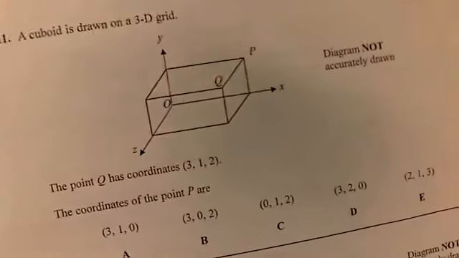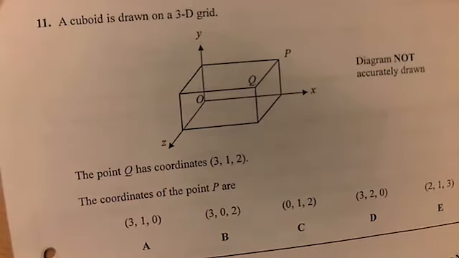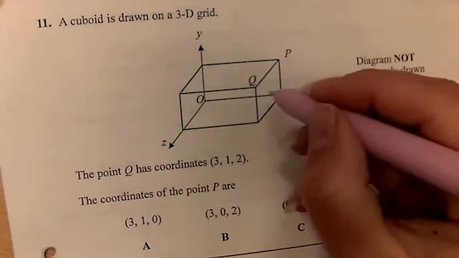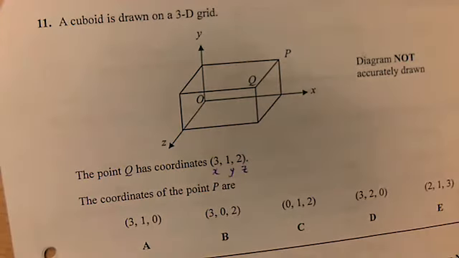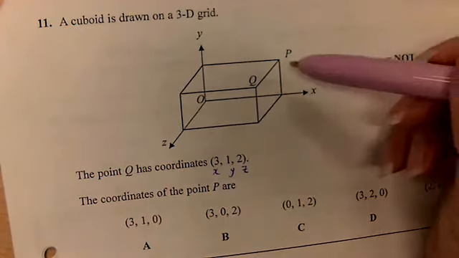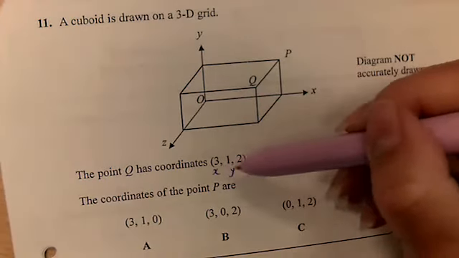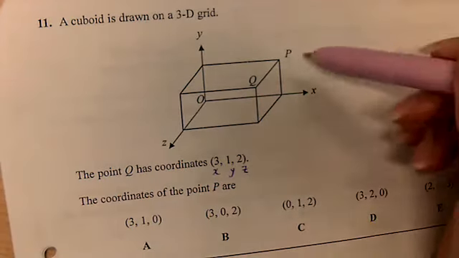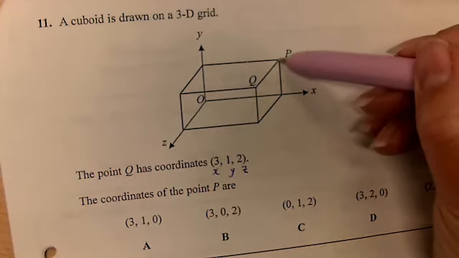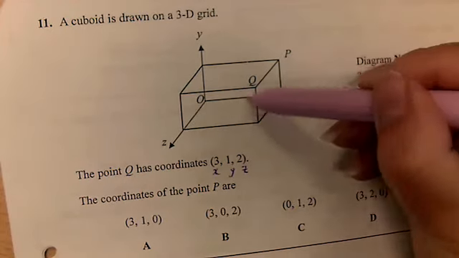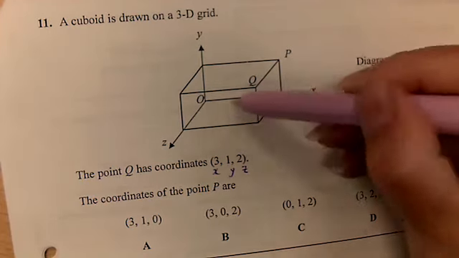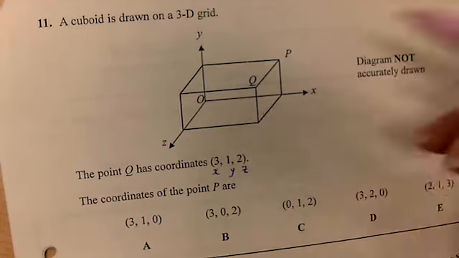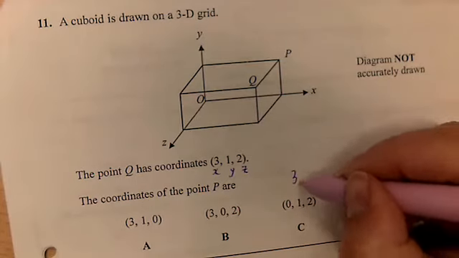Okay, next question. The cuboid is drawn on a 3D grid. Point Q has coordinates 3, 1 and 2, so that's my x, y and z coordinates. The coordinates of P are what? So what I need to do here, I'm going to talk you through each coordinate and we see if it's different or the same as Q. So for P here, this x coordinate is how far along it is here. So you can see that Q is the same distance along the x-axis as P is. So our first number is going to be 3.